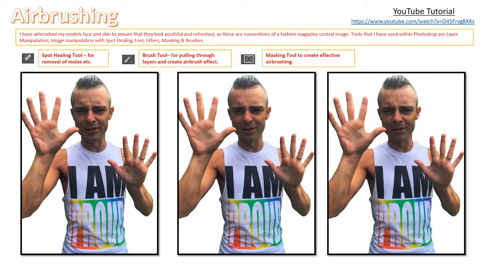I found a tutorial on airbrushing, and I used the spot healing tool to take out several moles, etc. And then I used the masking tool to create several masks, and then eventually used the brush tool to pull through one layer to the other and create that airbrushed effect.